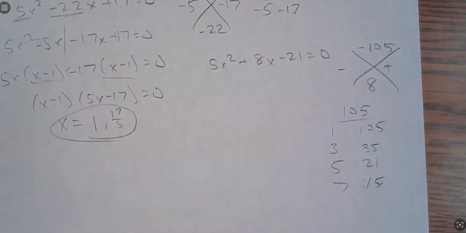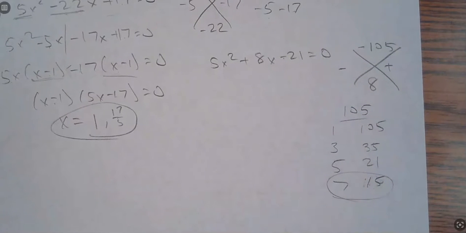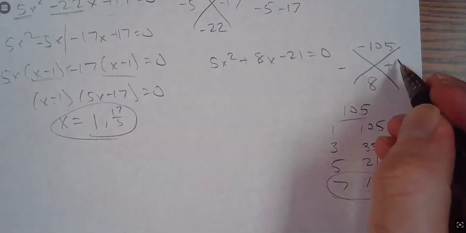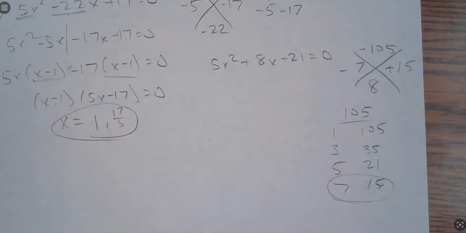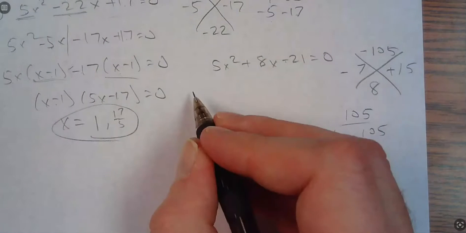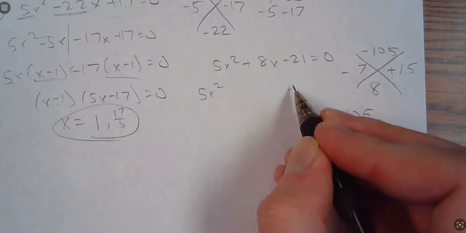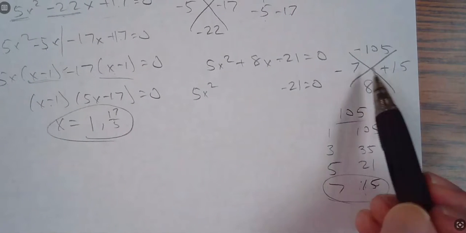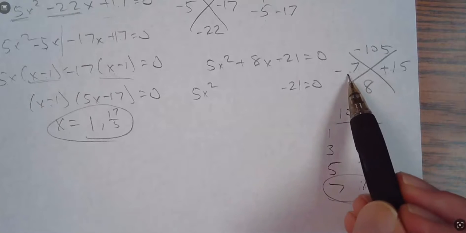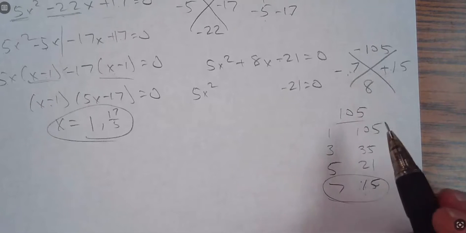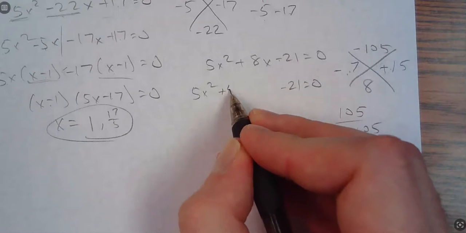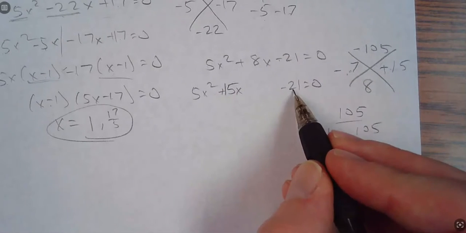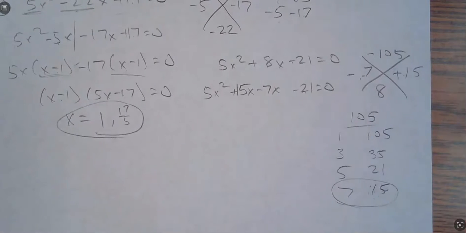So if I go through all those and look which ones are 8 units apart, it's these two. And if the sum is positive, it means the 15, the bigger one, is positive. So it'd be 15 and negative 7. So which one of these numbers would factor more easily with 5? The 15, right? So I'm going to put plus 15x. And the 7 factors nicely with 21. So I'm going to write my 8x as plus 15x minus 7x instead.